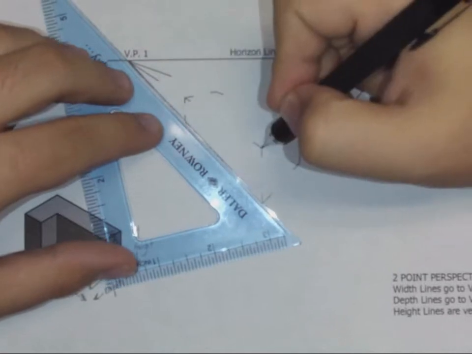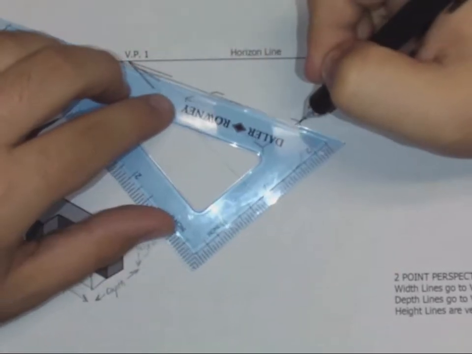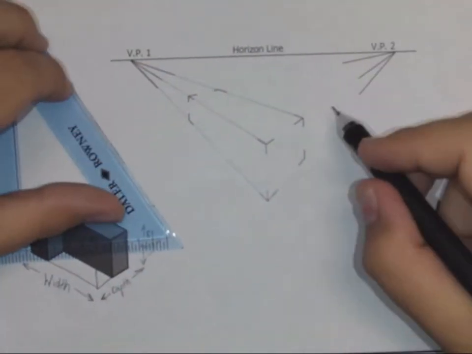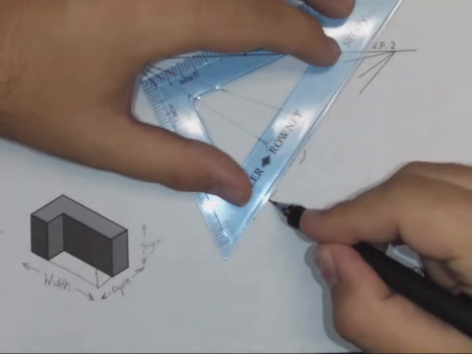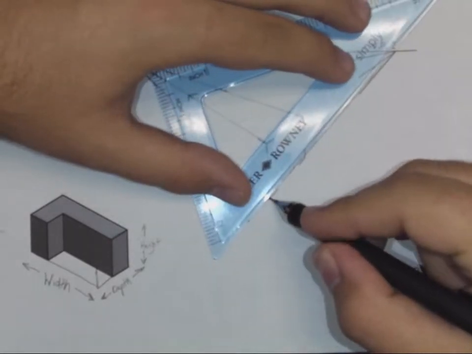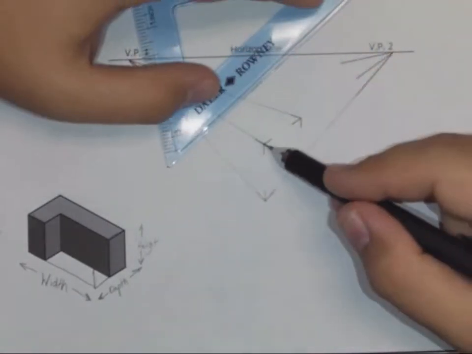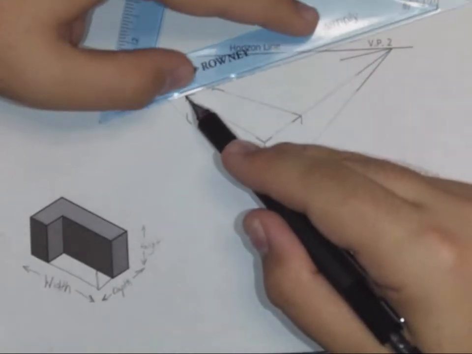I'm going to go ahead and draw that back. There's a width line. Here's a width line. And here's a width line. Now, vanishing point 2, these are the depth lines, same kind of thing. I can slide my straight edge up there, line up with vanishing point 2, draw back to the depth, same thing here, and all the way back here.